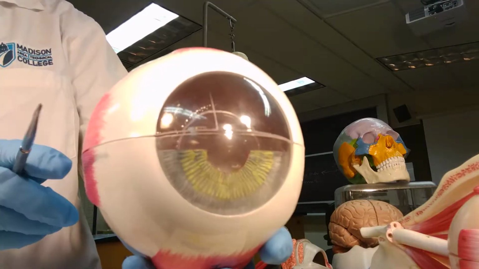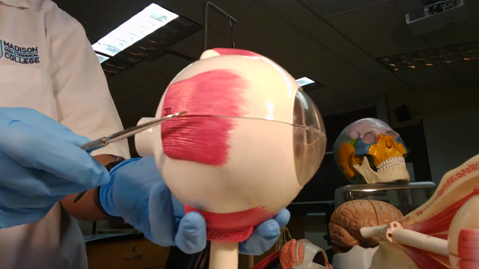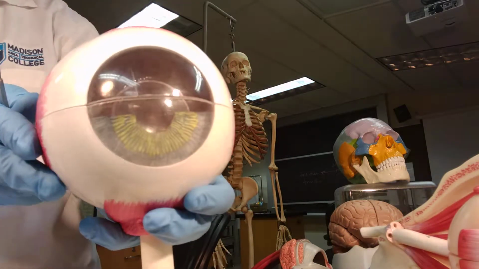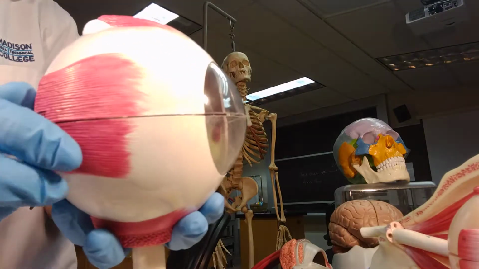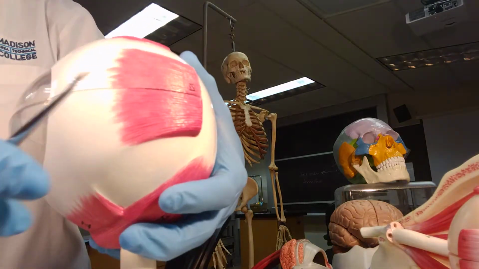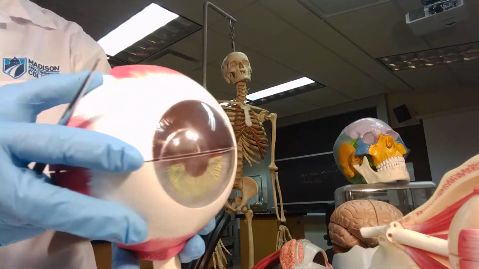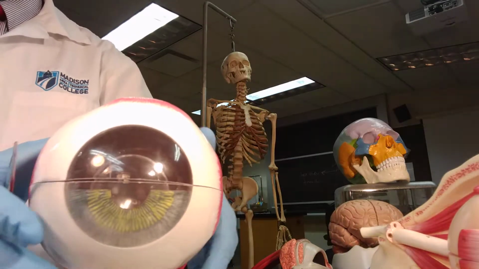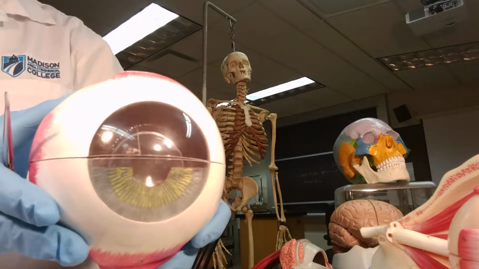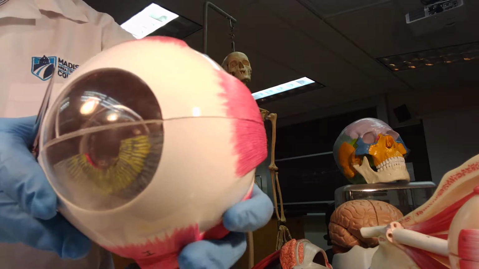The lateral rectus muscle moves the eye laterally this way, and it is supplied by the abducens nerve or the sixth cranial nerve, while the medial rectus muscle moves the eye medially. So it moves the eyeball medially that way. If you think about this as the medial, so it moves the eyeball this way. And it is supplied by the third cranial nerve, which is known as the oculomotor nerve.